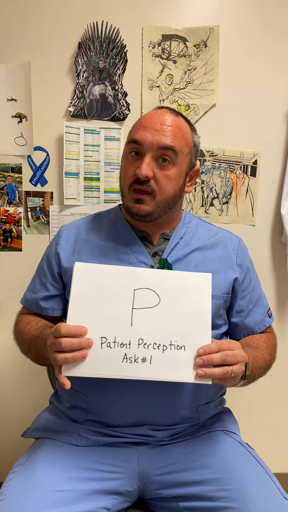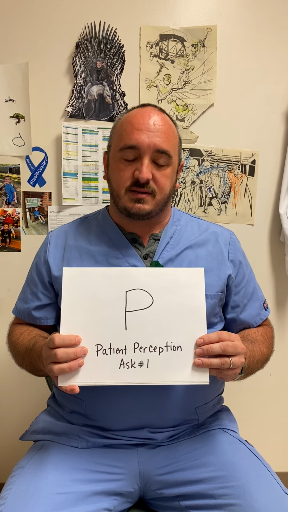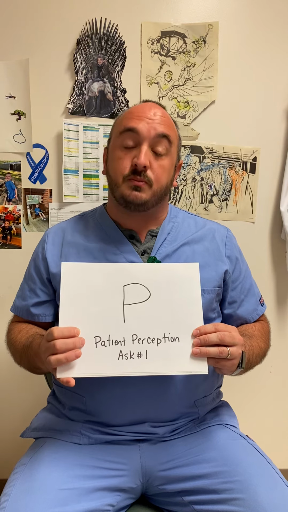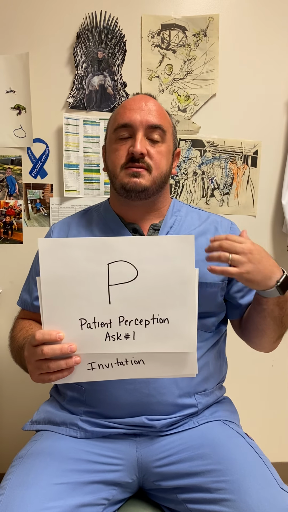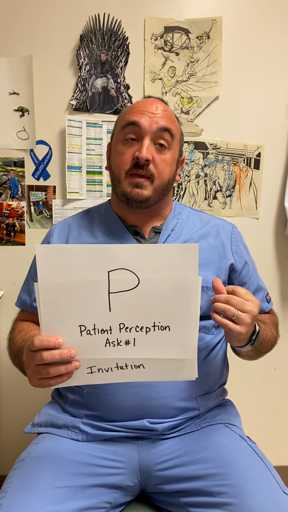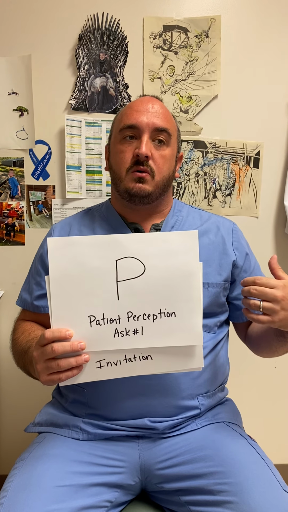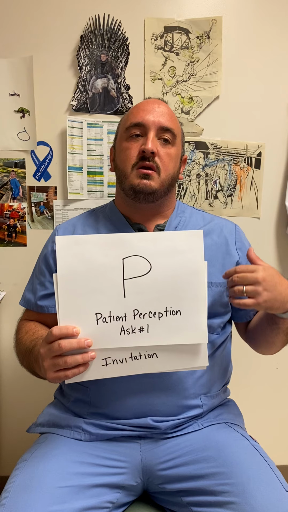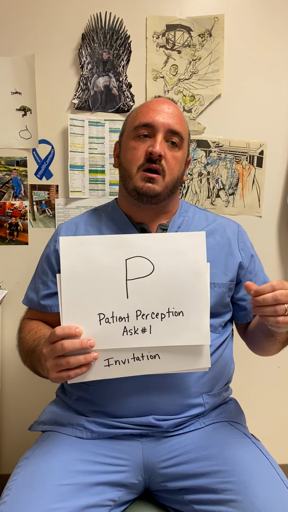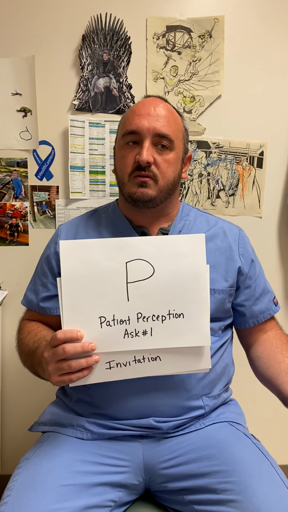The next step is the P, because in the word SPIKES, the next letter is P, which is patient perception, or the ask portion, number one. Like I said previously, ask, tell, ask. In perception, we want to assess the patient's knowledge of the situation. They might already know what you're going to tell them. Not that that makes our job any easier, but it makes opening that conversation easier, and it makes the dialogue possibly run more smoothly.